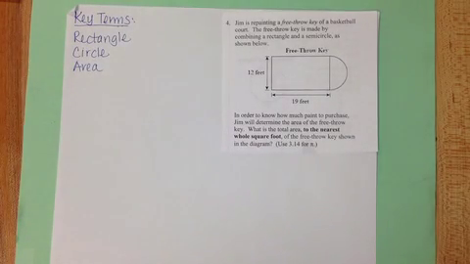Okay, so now that we've gone over some of the notes for the area and perimeter of polygons, we're going to do some problems. So we have number 4, which states, John is repainting a free throw key of a basketball court. The free throw key is made by combining a rectangle and a semicircle as shown below. In order to know how much paint to purchase, Jim will determine the area of the free throw key. What is the total area to the nearest whole square foot of the free throw key shown in the diagram?